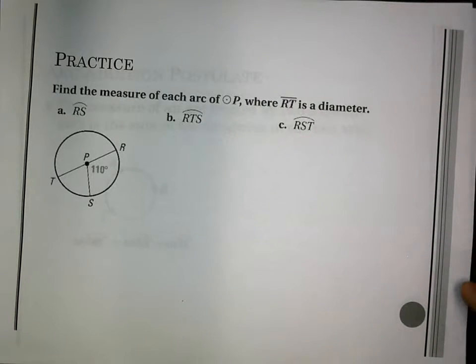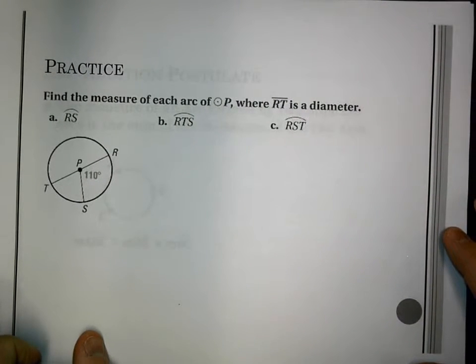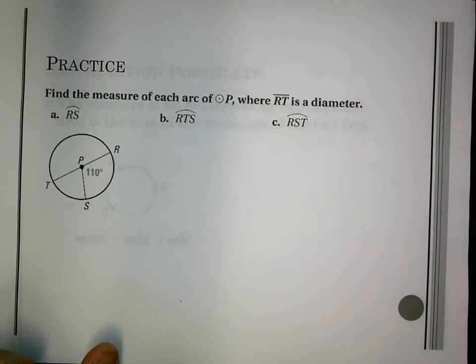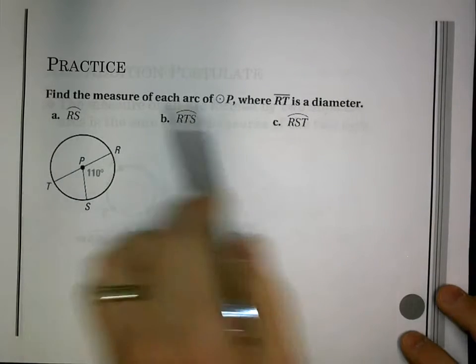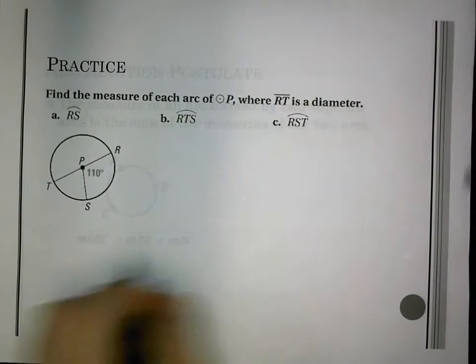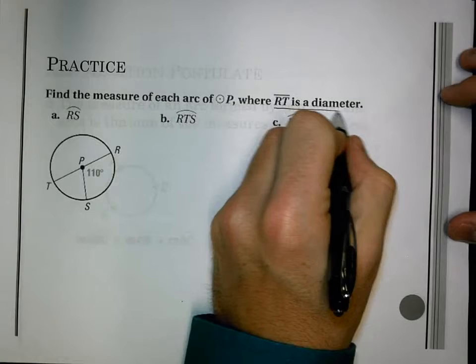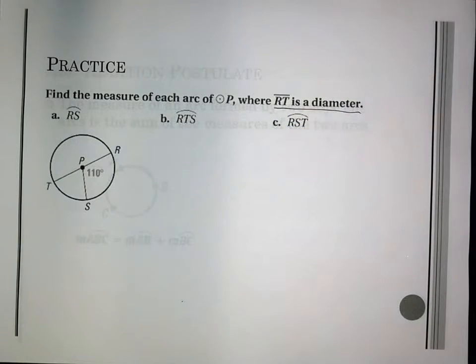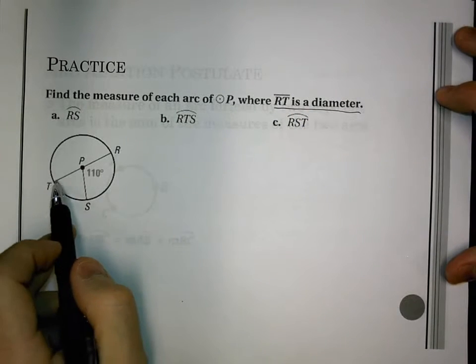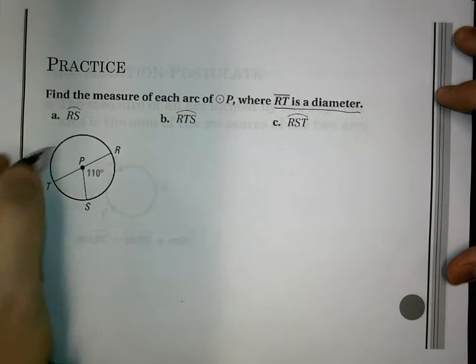Okay, so let's start applying that. Now, whenever they give you instructions here, look to the directions. Maybe they're indicating if you have a diameter, if something bisects, if something's congruent. Usually in that statement, they'll give you something that helps you out. In this case, they tell me RT is a diameter. Well, if RT is a diameter, that cuts the circle into two equal parts.